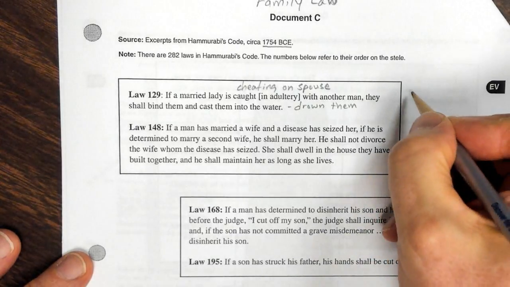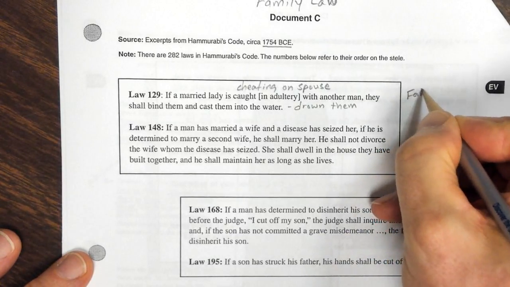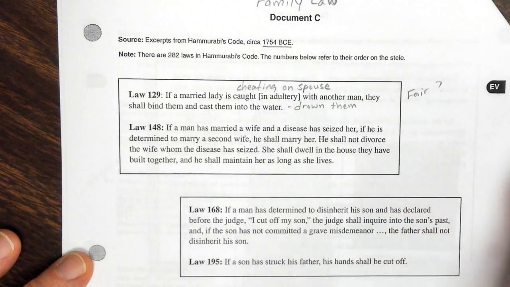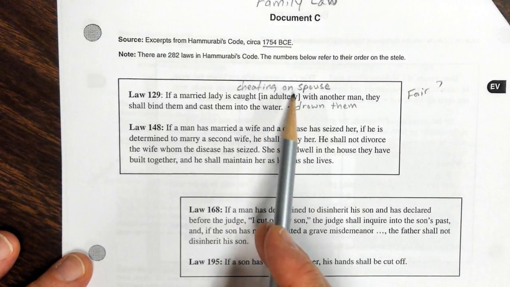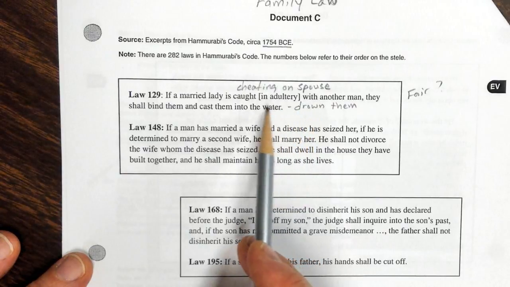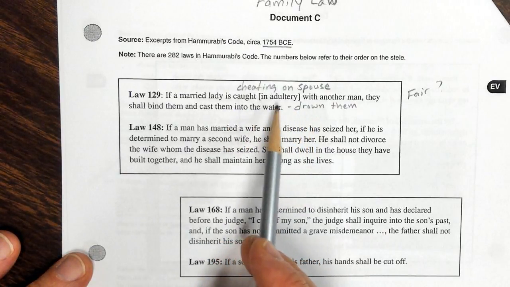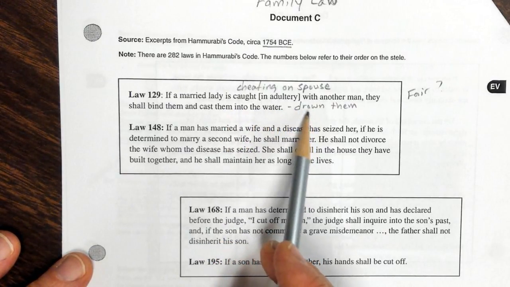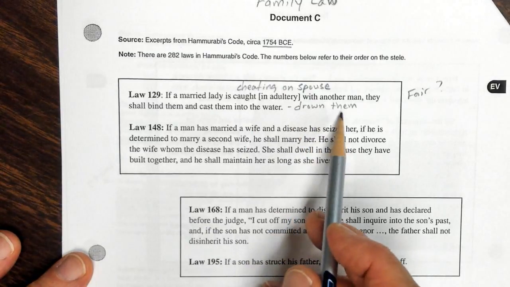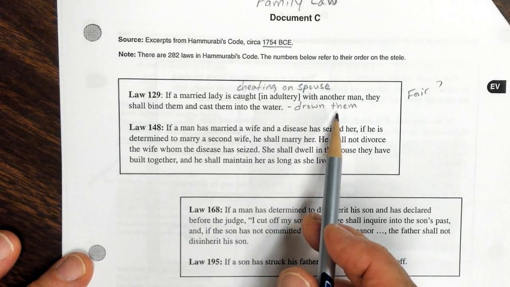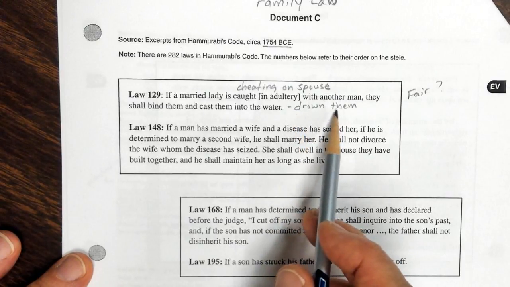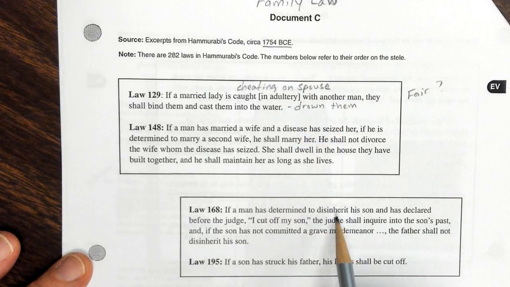Is that fair? What do you think? Is it fair to the person who did the cheating, or is it too harsh? Is it fair to the person who was cheated on? Is it fair to the rest of society? Does it send a strong enough message to society? It certainly sends a pretty strong message to society, doesn't it? You cheat, and this is what happens to you.